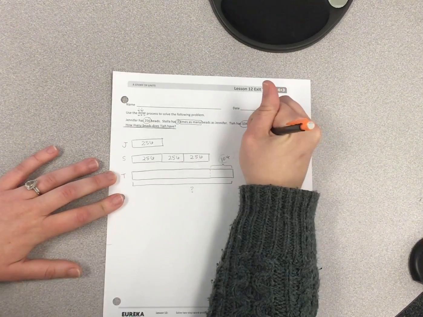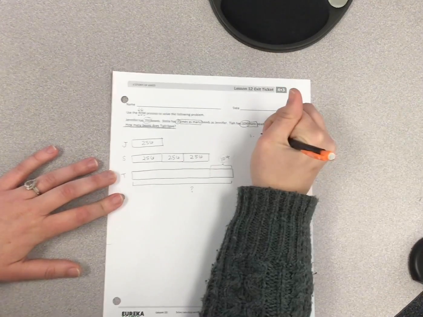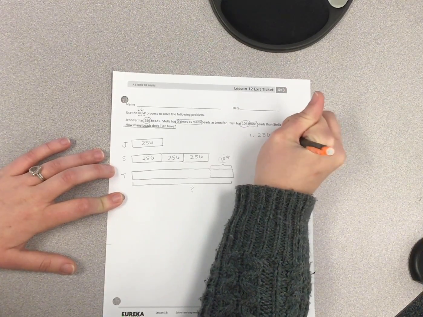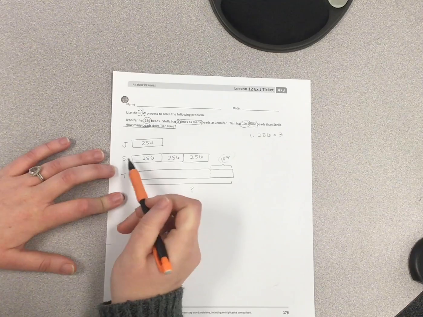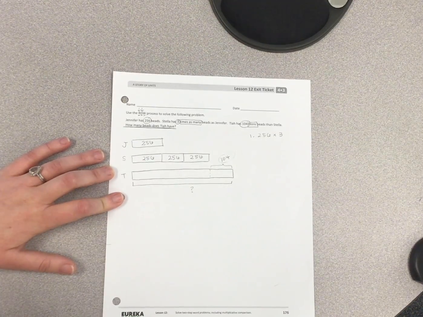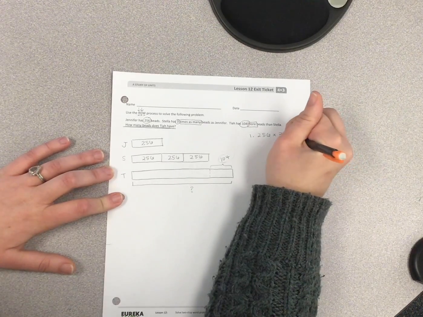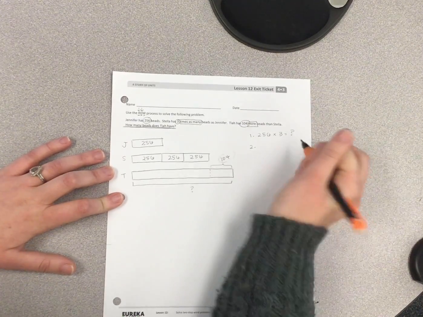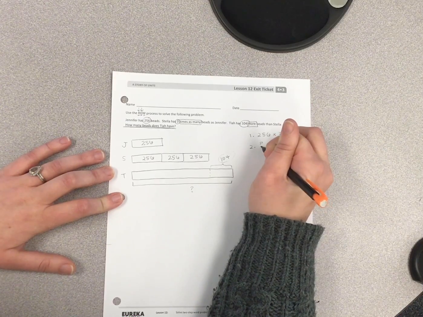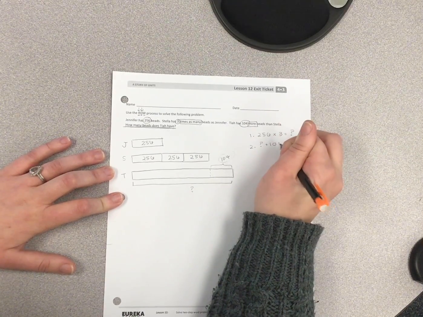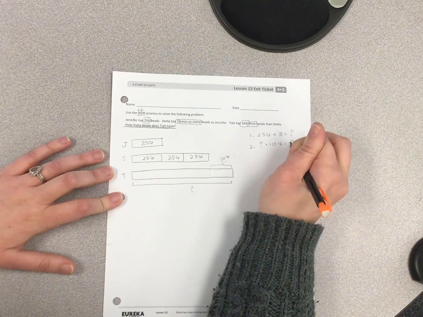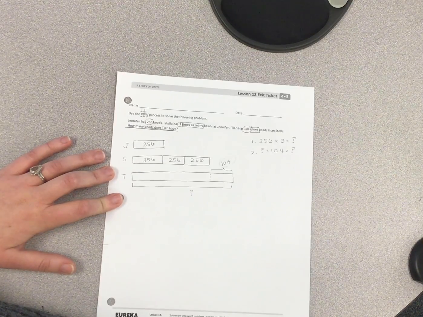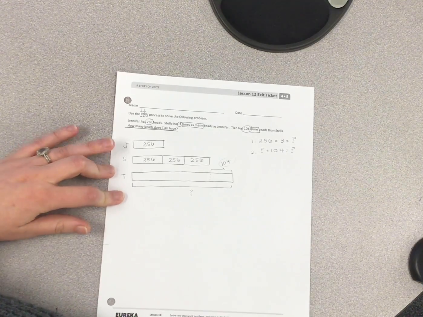So my step number 1 is to multiply 256 times 3 to figure out how much Stella has. Once I find that answer, I've got to add the extra 104 to see what Tia has. And once I know what Tia has, I've solved my problem.